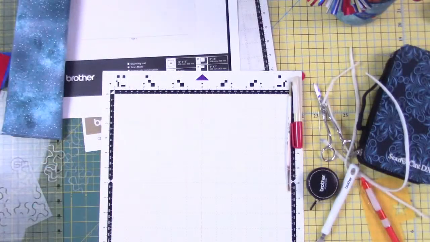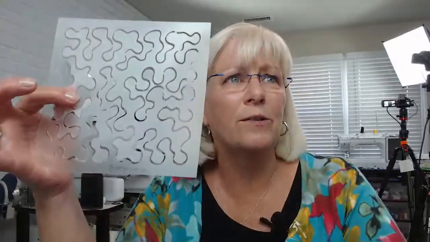And Patty, I use the friction pens, not the markers. Those are the ones that I tend to use. But yeah, you can use your ScanNCut for things that you don't even think about. And this is one of those that I would tell you that's kind of fun to do.